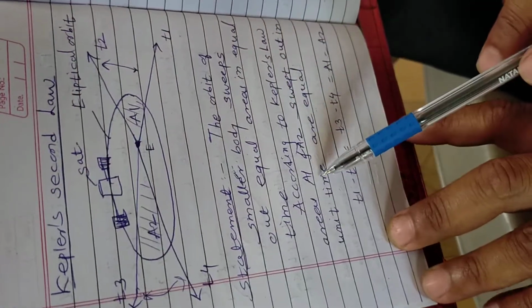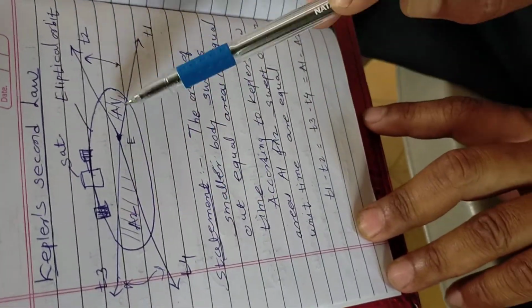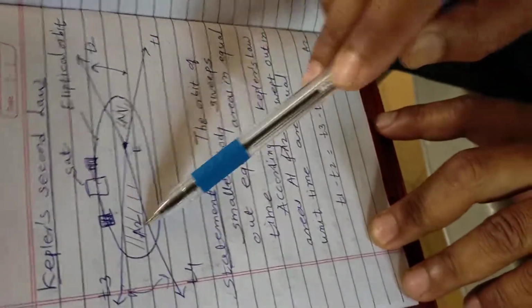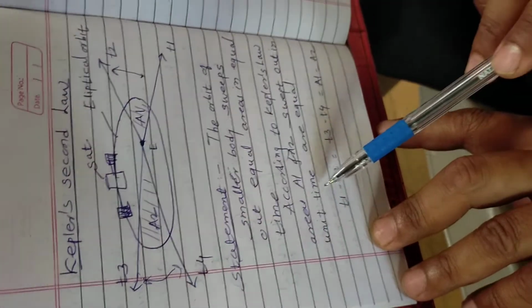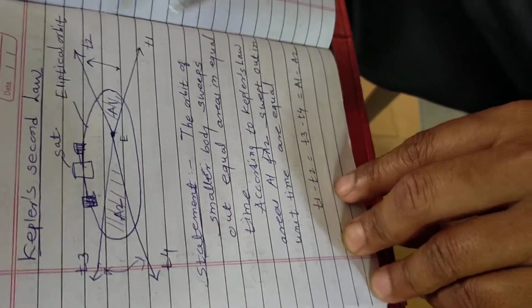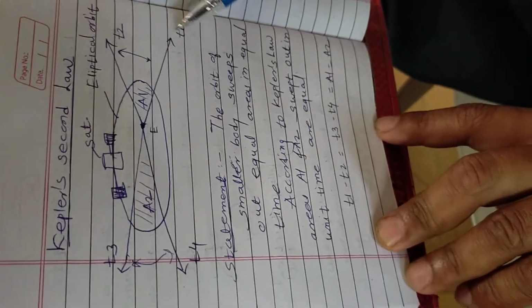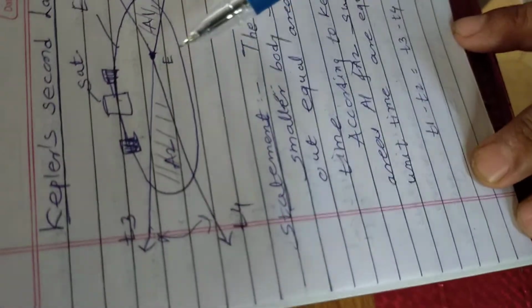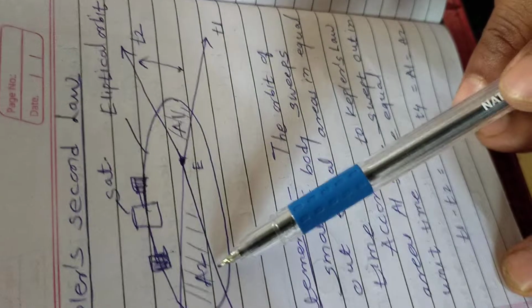According to Kepler's law, the area A1 and area A2 swept out with respect to time are equal. That is, the time covered during T1 to T2 is equal to the time covered from T3 to T4, so area A1 is equal to A2. This is called Kepler's second law.